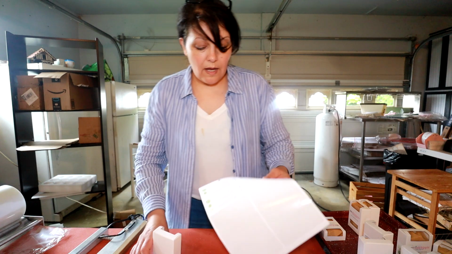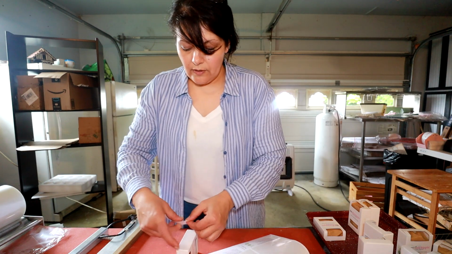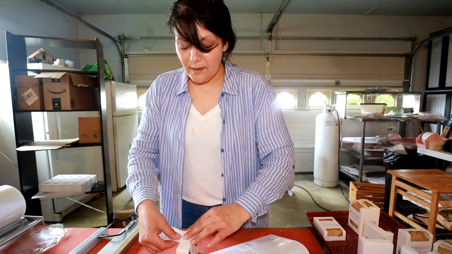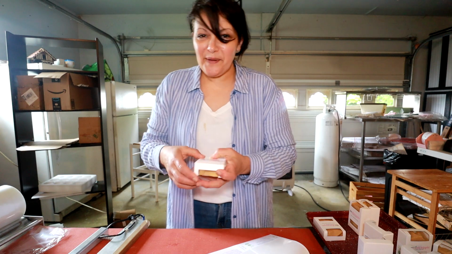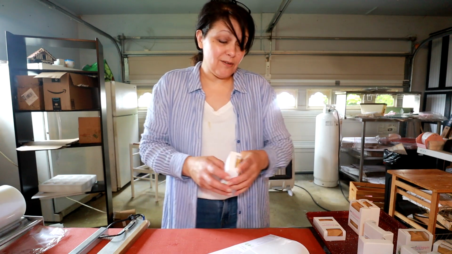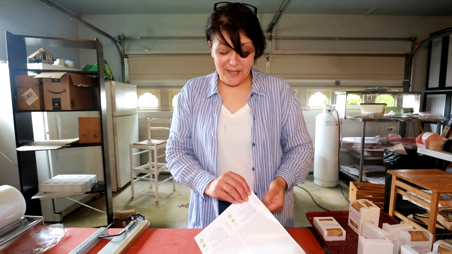I think also in starting out, it can be overwhelming trying to figure out what to do. You want to make the best bar ever, like your bar is going to be better than any other soap bar. And like I said, you can't really reinvent the wheel. Soap is soap. To be honest with you, it's going to be soap.